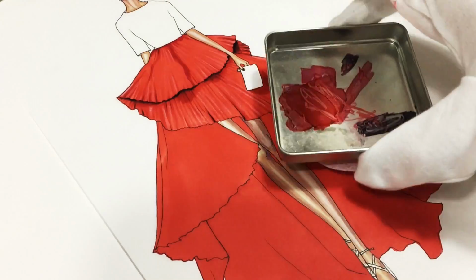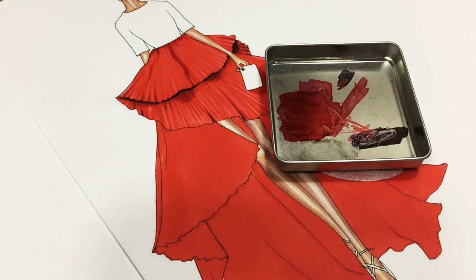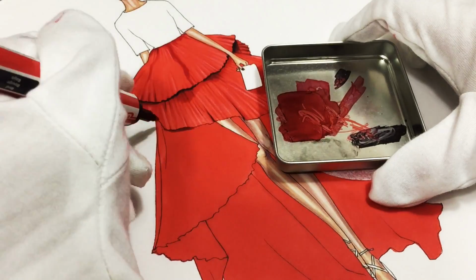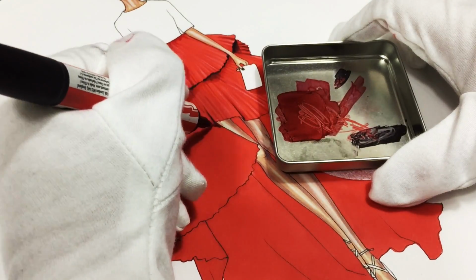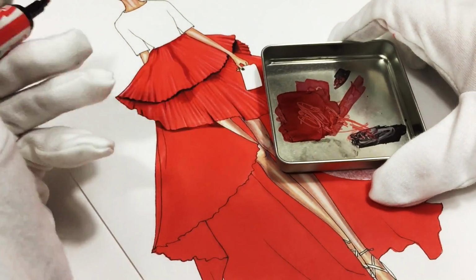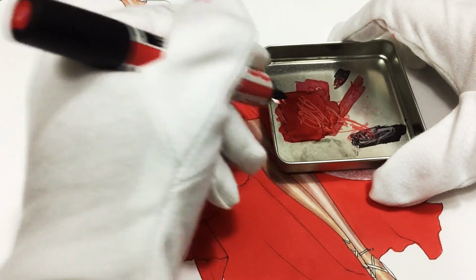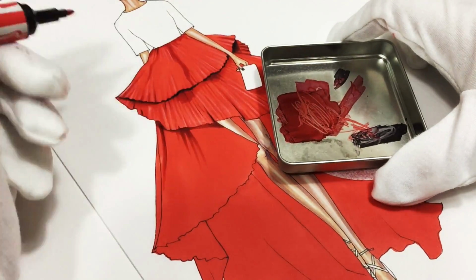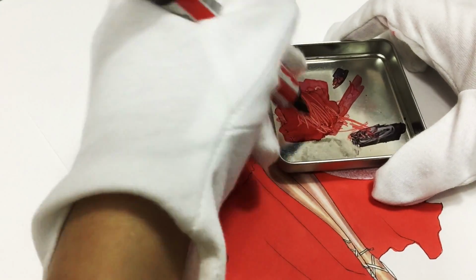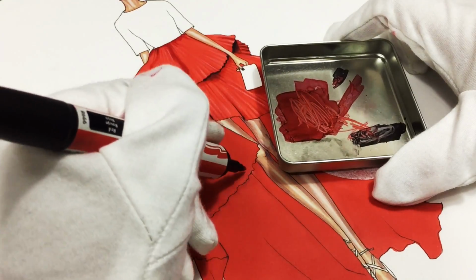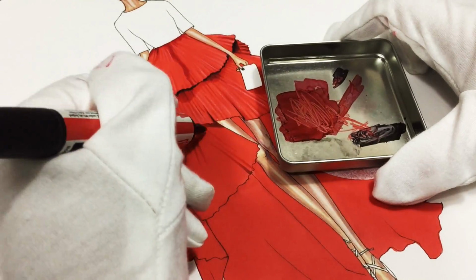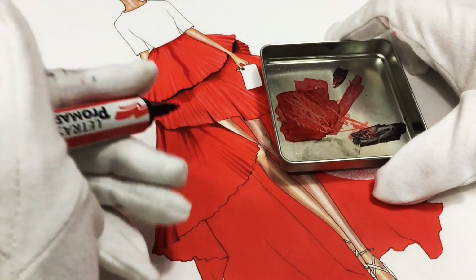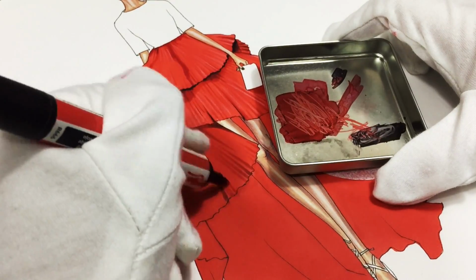So next I'm using red marker, mixing it with burgundy, and for the third panel I'm making even longer and darker folds to show the pleats. So less of empty red area, more strokes. So as we go down, everything becomes darker and darker. And we see all the details because the shadows are emerging.